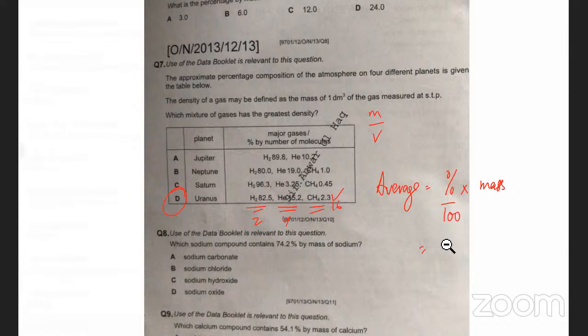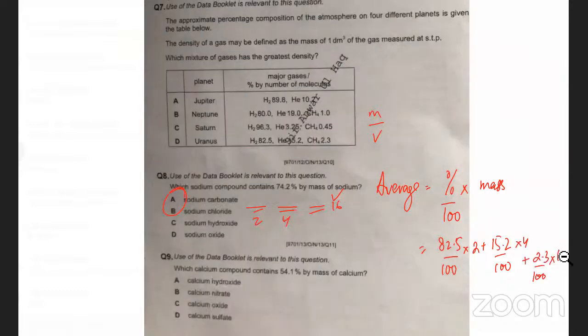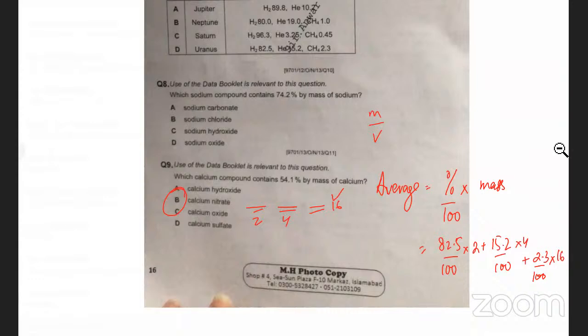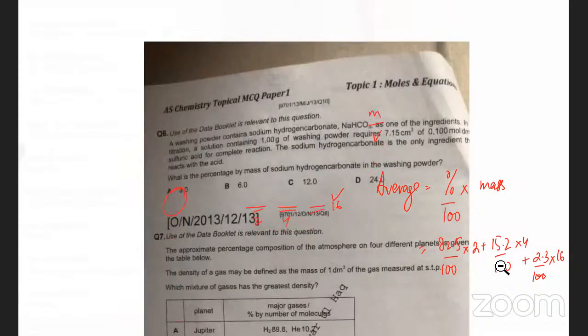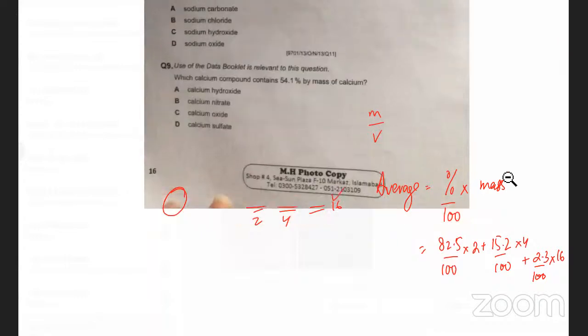I'm doing it for D. That's 82.5% divided by 100 into what is hydrogen, that's 2, plus helium is 15.2% divided by 100 into 4. And then the last one, methane, 2.3% over 100 into 16. If you have time, you can do that, but there's no point of doing that. You can directly see.